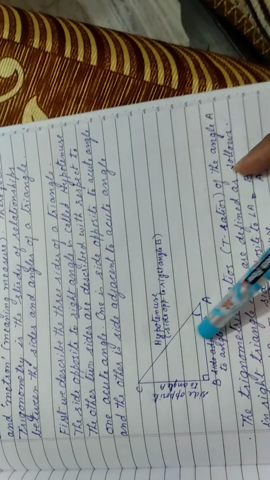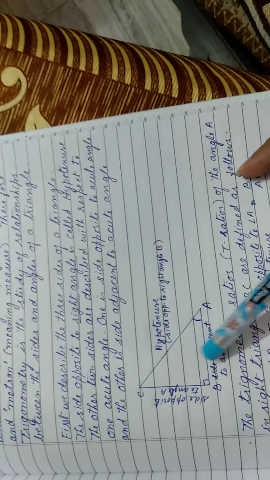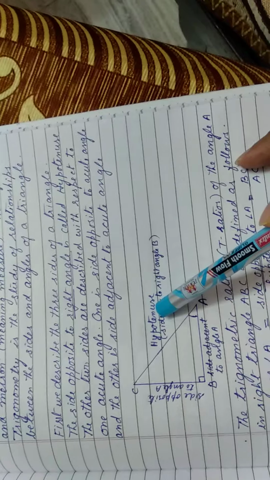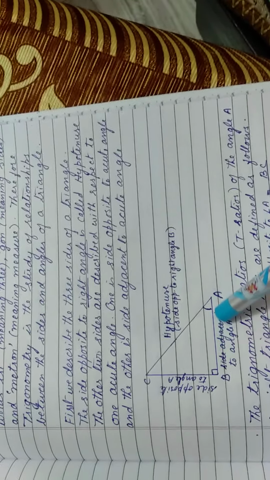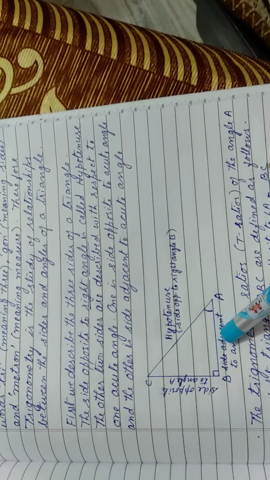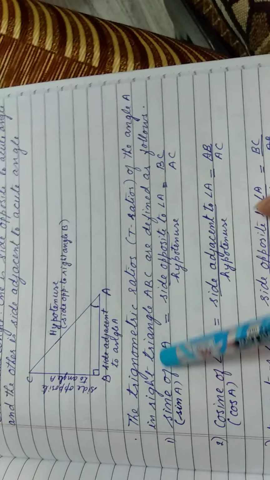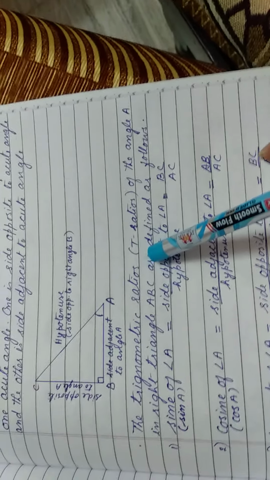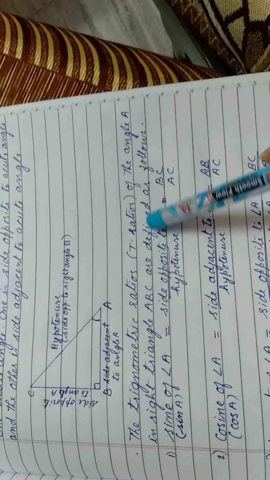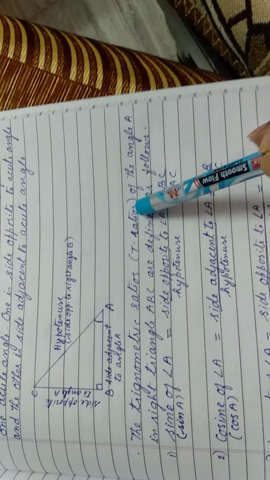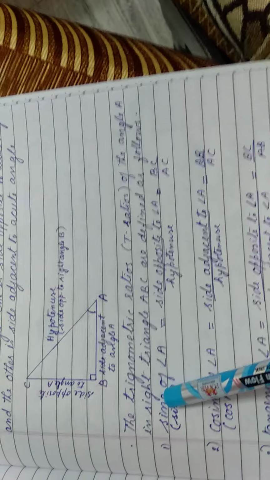Now you have to understand that both these sides are adjacent to angle A, but one we have already named as hypotenuse. So whenever we say side adjacent to angle A, it will be this side other than the hypotenuse. Now let us find the trigonometrical ratios, the names which are given to the trigonometrical ratios. Afterwards we are going to use T ratios for trigonometrical ratios of the angle A.